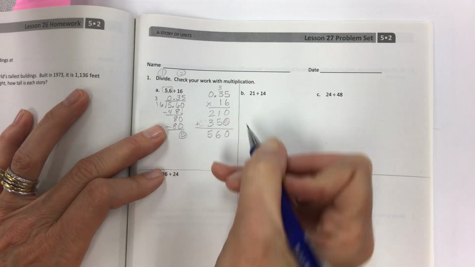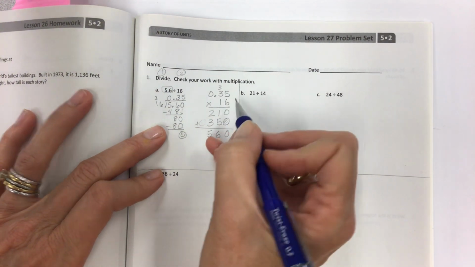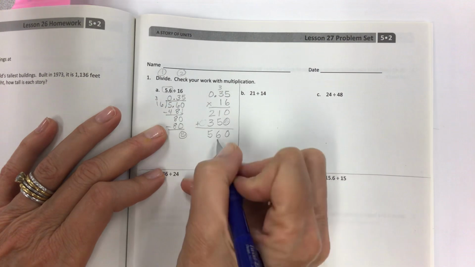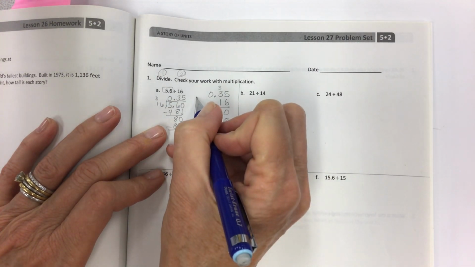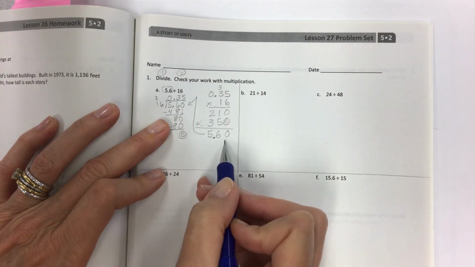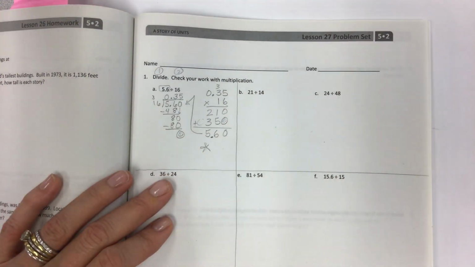0, 6, 5. Now where does the decimal go? This is 2 places to the right, or hundredths to the right, therefore hundredths to the right. Check and make sure that you have 5.60, 5.60. If you get that, you move on.